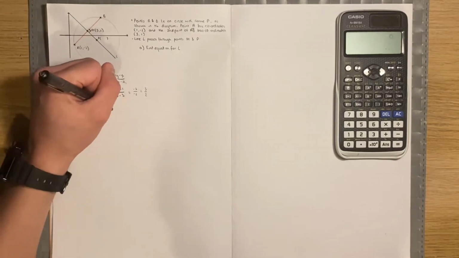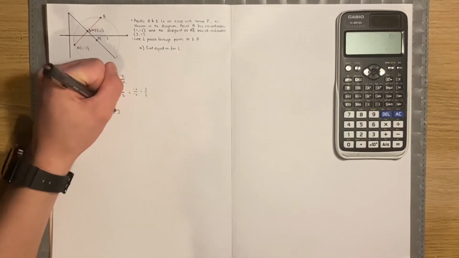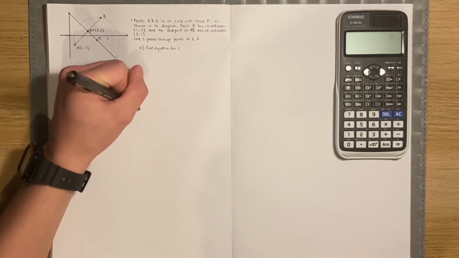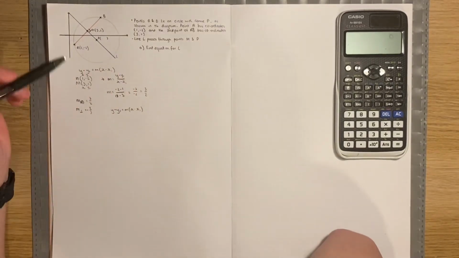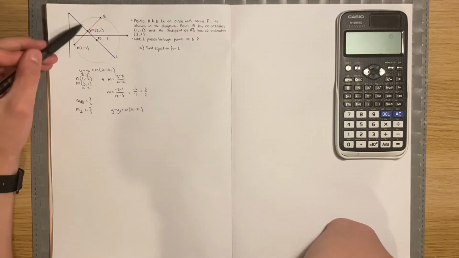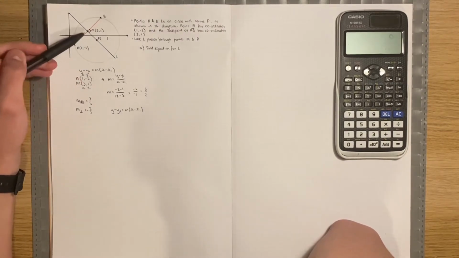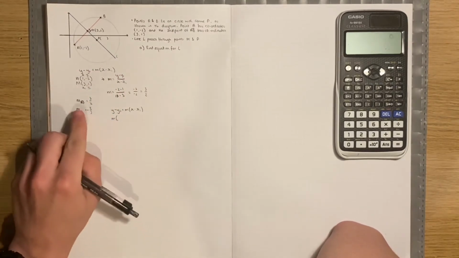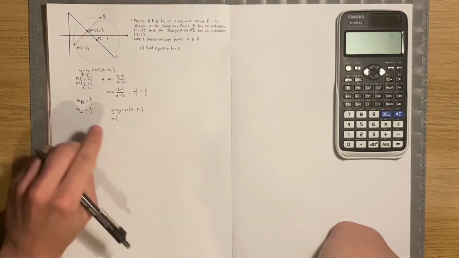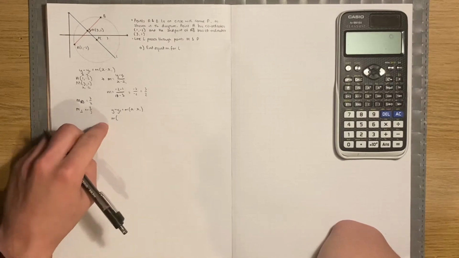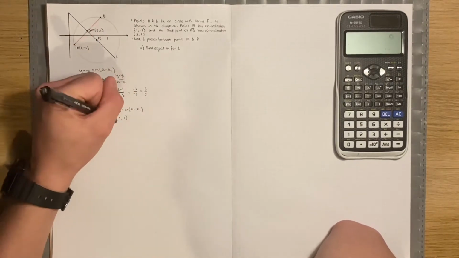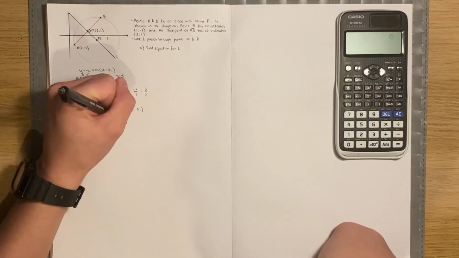So we can write out the equation again. y take away y1 is equal to m(x take away x1). And we know a point that lies on this line here is going to be M. We can see that here. So we can write that. Don't get this m and this M confused. This is the gradient. This is just the point on the graph. So M has point 3, 1. So then we can call this x1, y1.